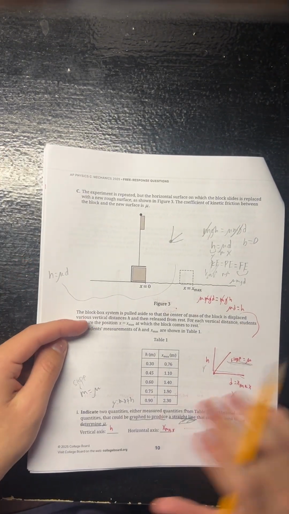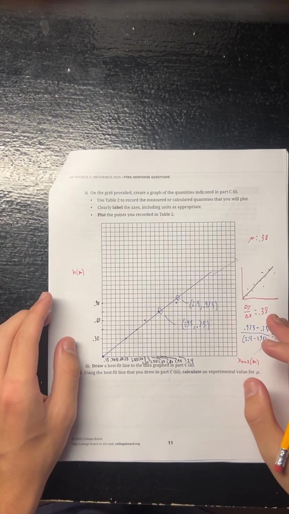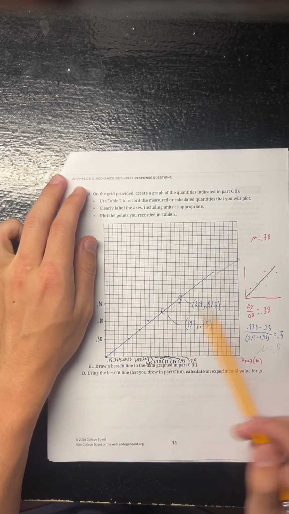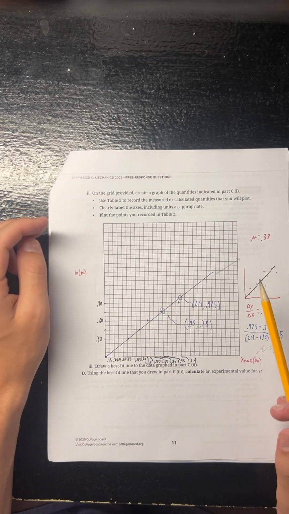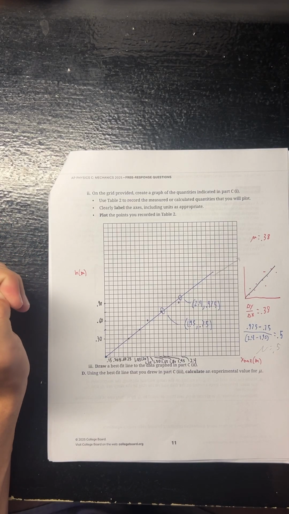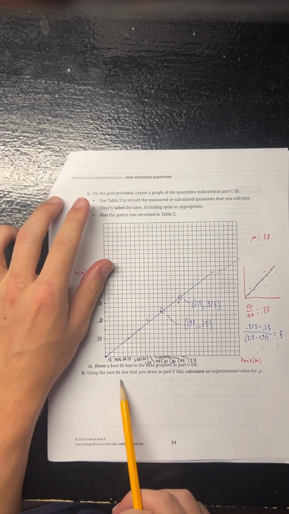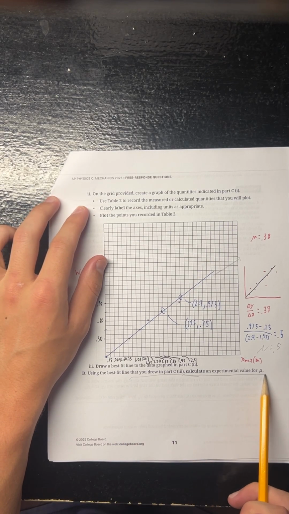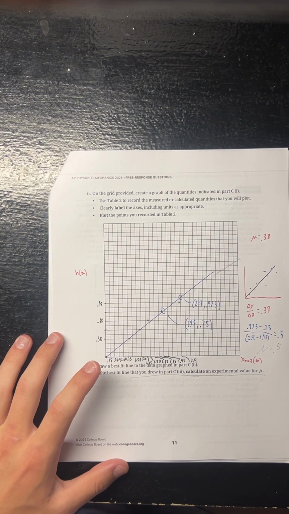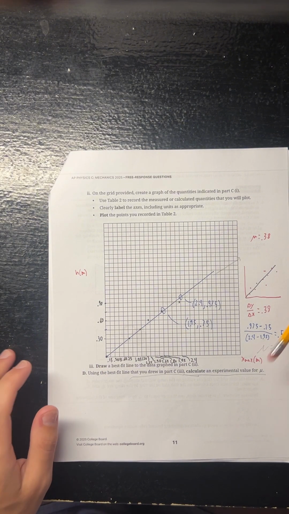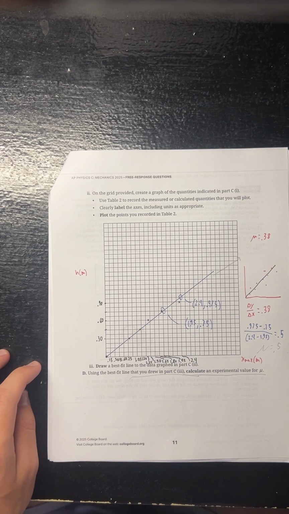But if it's asking to graph two quantities that you plot, you use the line of best fit to solve for that one. So just graphing and line of best fit, you should be able to know how to do that. Then use the best fit line that you drew right here to calculate the experimental value of mu. Again, delta y over delta x, and you can solve for your slope.